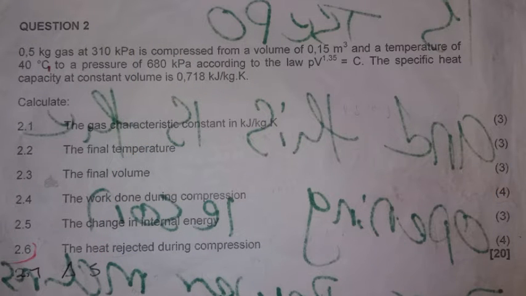0.5 kg of gas at 310 kilopascal is compressed from a volume of 0.15 cubic meters and a temperature of 40 degrees Celsius to a pressure of 680 kilopascal according to the law PV^1.35 = C. The specific heat capacity at constant volume is 0.718 kilojoules per kg Kelvin. Then the questions.